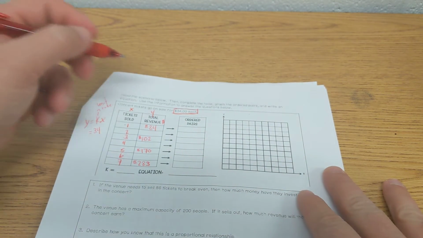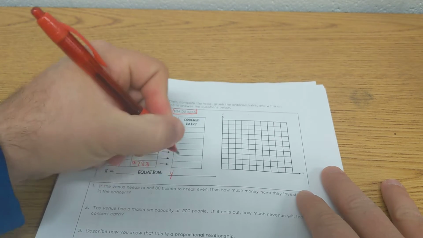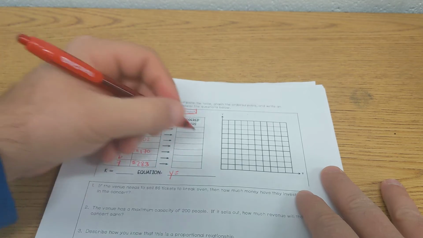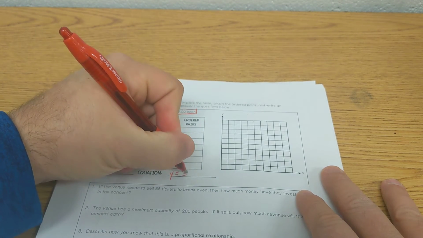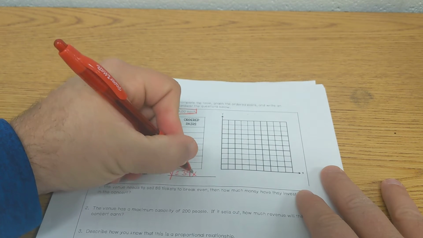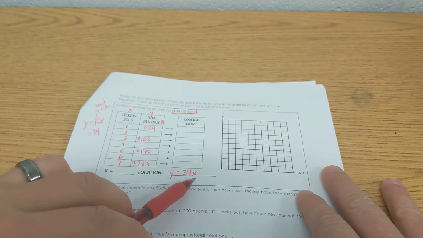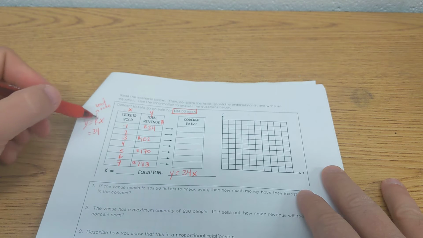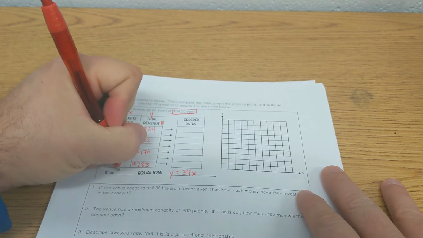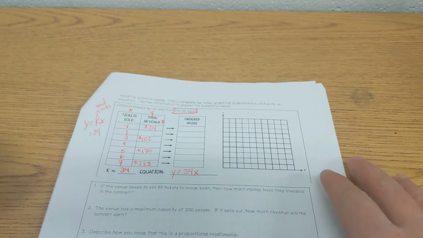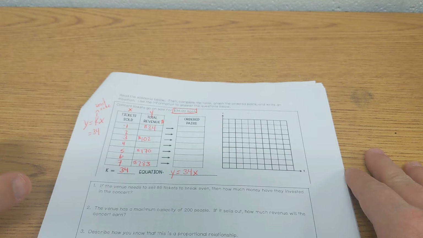So the equation that I can use, I don't know Y, I know that K. That's my unit rate. That's how much it changes by each time. And that is my X. So again, what is K? Well, $34. So it's 34.